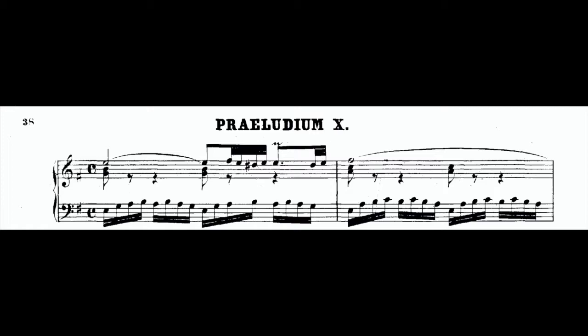Something like a moto perpetuo, and in this very obsessive bass with repetition, there is this melody, free and with long notes, related to the trill. There is a trill in the fourth quarter, but also a gruppetto.